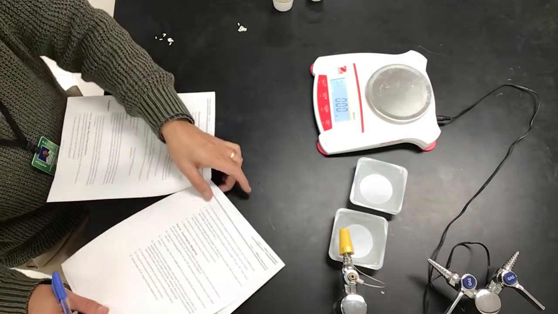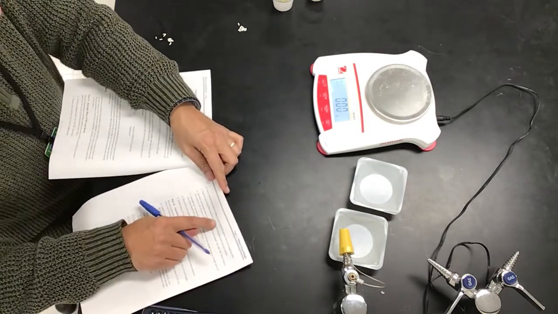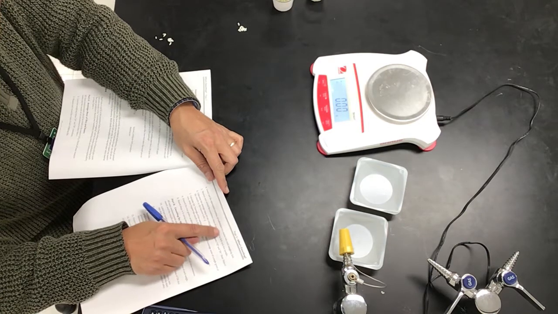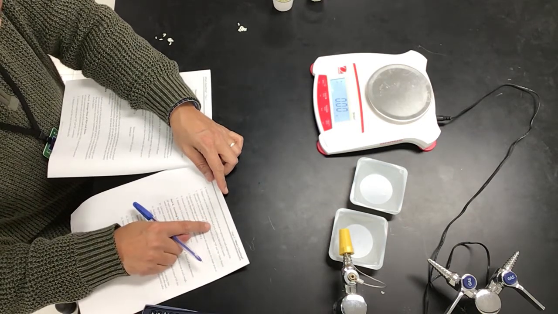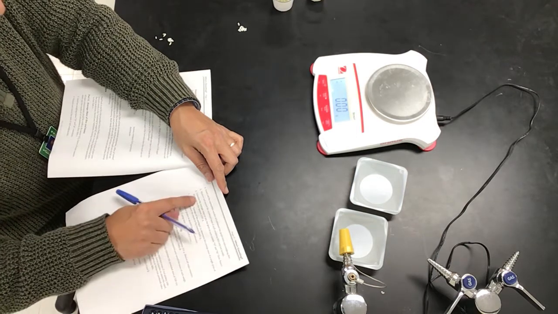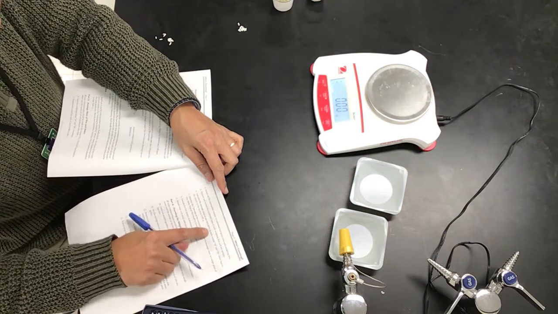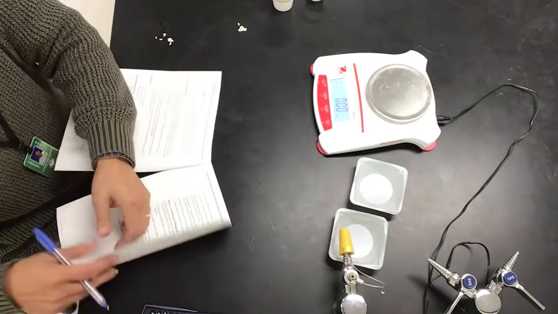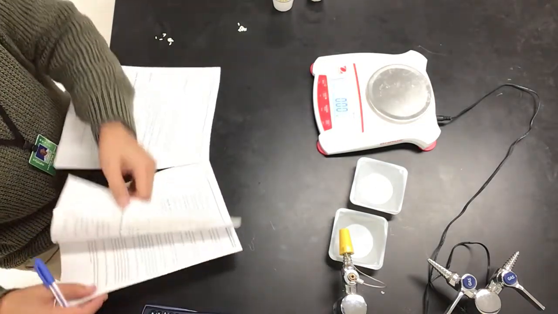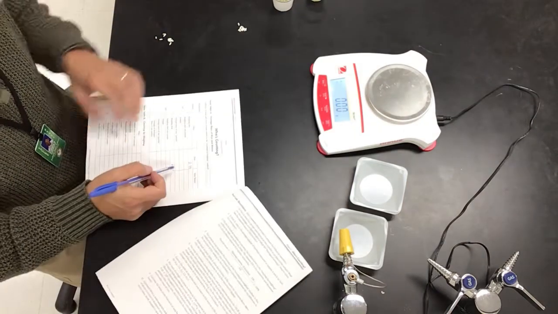So now, 4 says, count out the appropriate numbers of individual rice grains into each weighing dish. Measure and record the combined mass of each weighing dish and the rice sample. Calculate the average mass of 1 rice grain for each sample, 10 and 20. Report the result to the nearest 0.001. Our scale can only go to 2 digits, so we're going to do our best there.